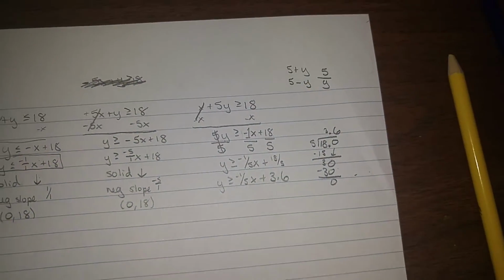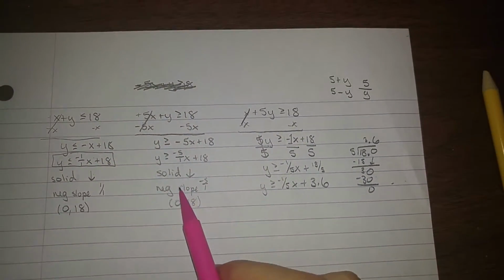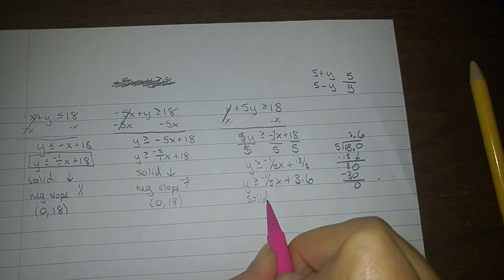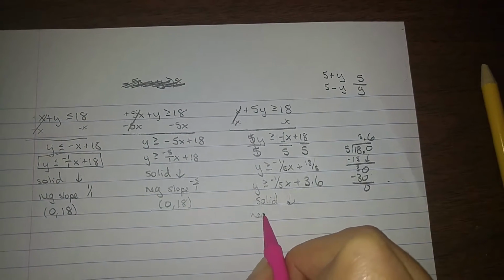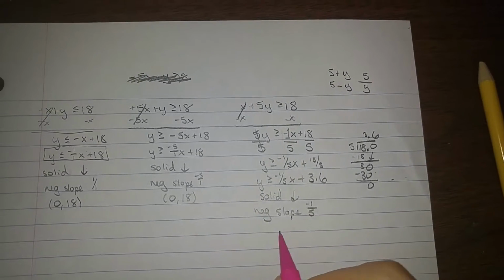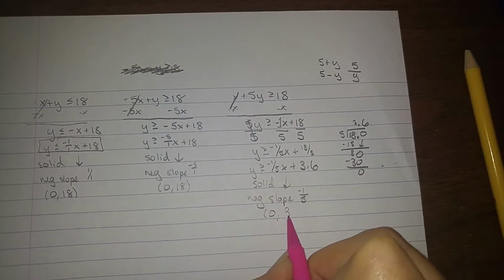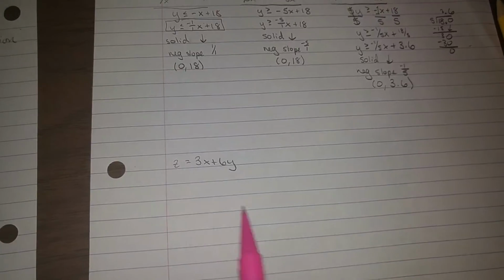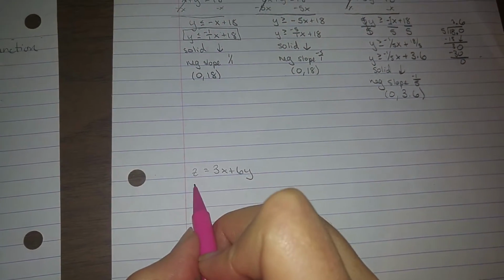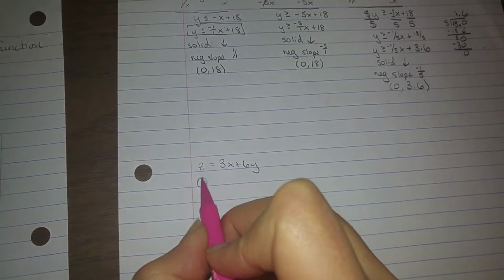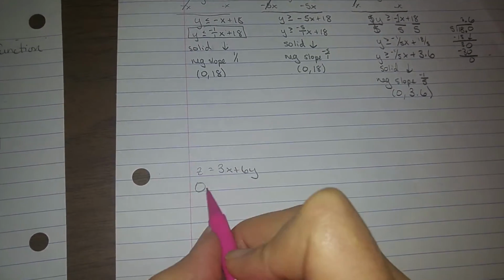So this is following the same steps as this. I have a solid line, shading down, negative slope. This time I am going 1 over 5, and my y-intercept is 0, 3.6. And as for the main equation, for the sake of getting it in y equals, I'm going to substitute 0 in for z. It's not going to change anything because 0 doesn't do anything.